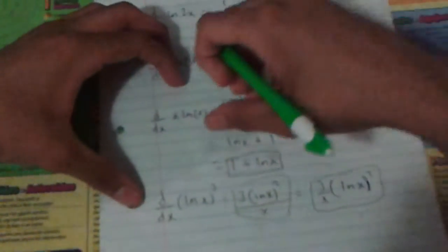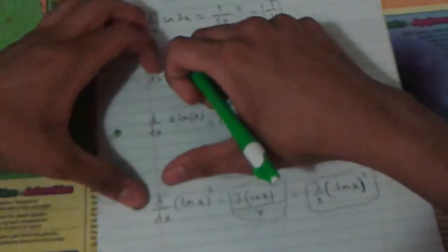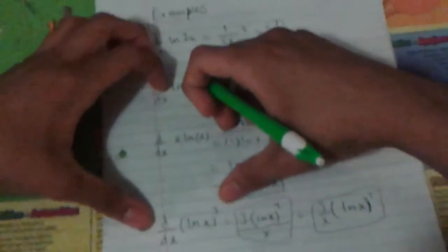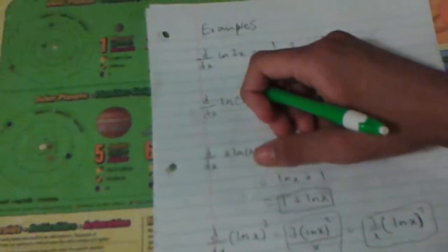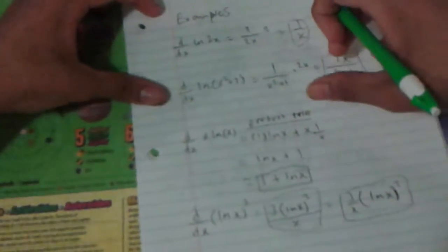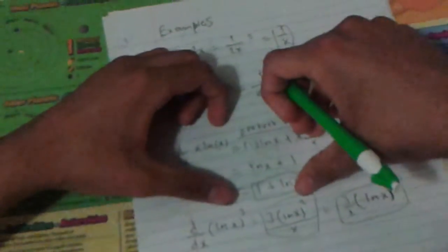And now we have this last one, the d/dx of ln x all cubed. This is going to use a property of the chain rule. You should be familiar with the chain rule. So first we derive the outside function, which is the 3. So the power rule, we bring the power down, and then we subtract it by 1.